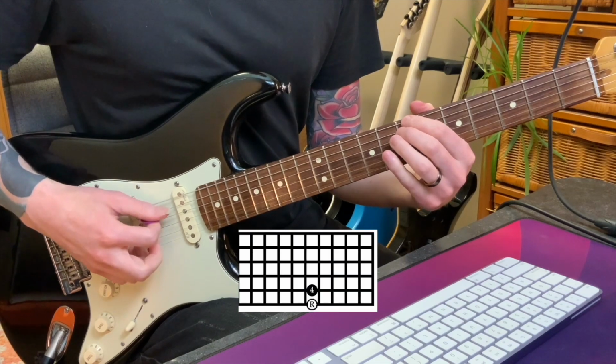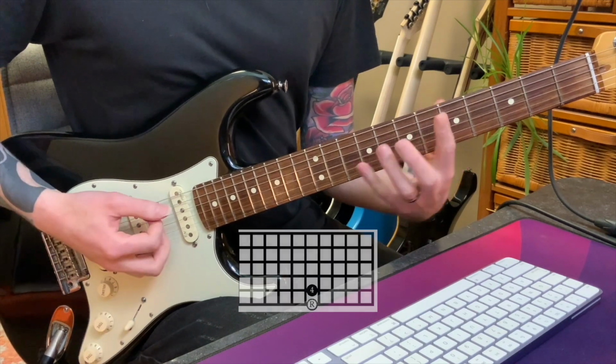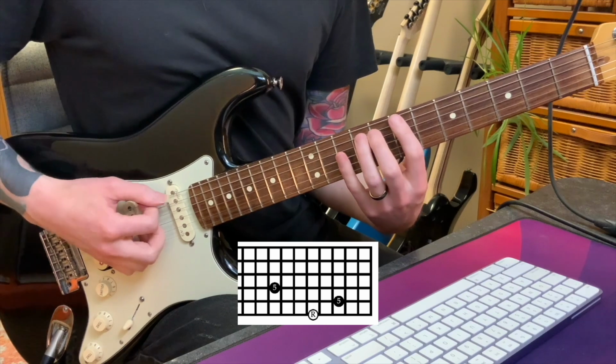Now we get our first stacked interval, the perfect fourth, and then everyone's favorite, the power chord, perfect fifth. I want to stop for a moment here and explain something called interval archetypes. This is a concept I came up with to help me memorize these more quickly.